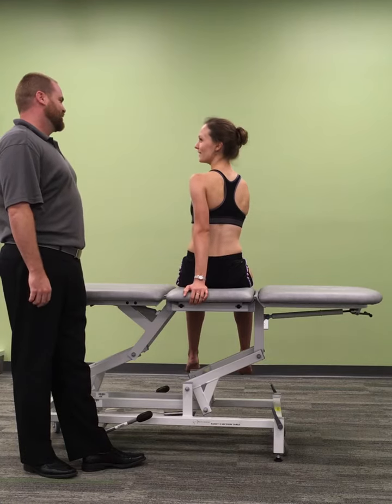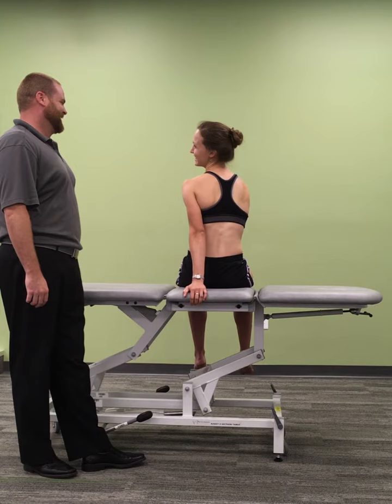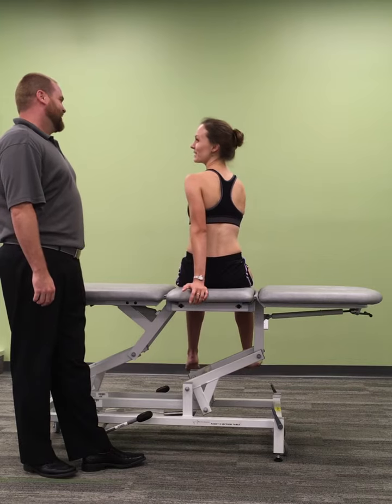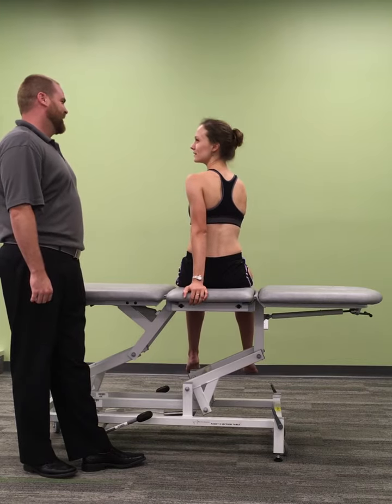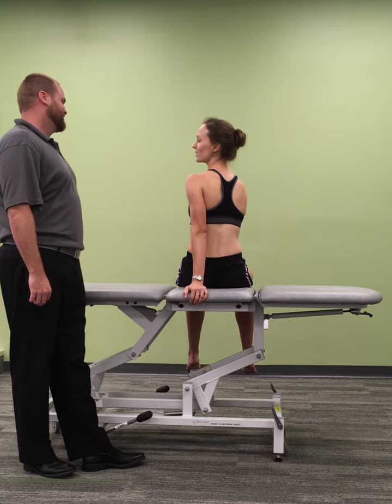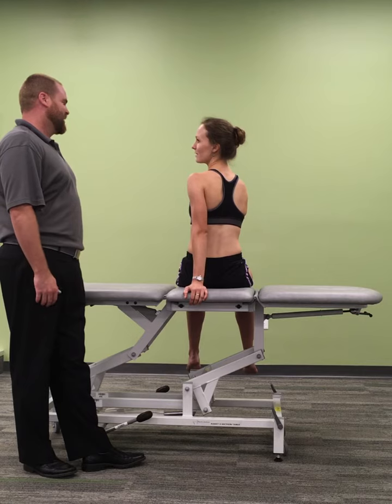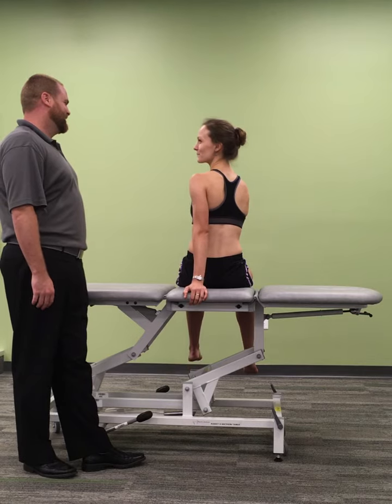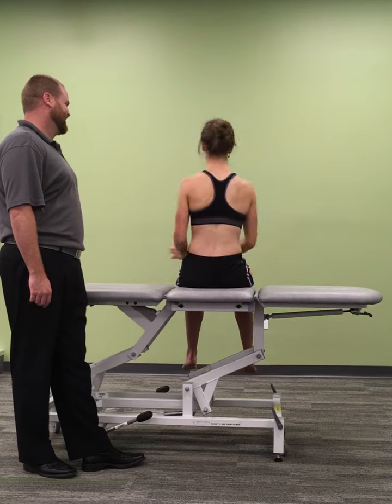Today, Aaron will be demonstrating segmental diagnosis of the thoracic and lumbar spine using a long lever technique. For the purposes of this demonstration, we will begin with an area of greatest restriction screening. This screening exam will tell you where to focus your diagnostic tests.